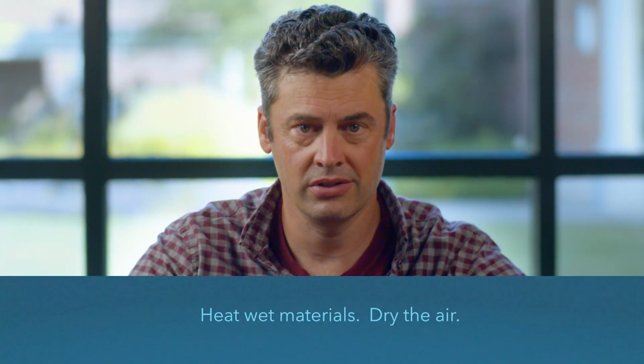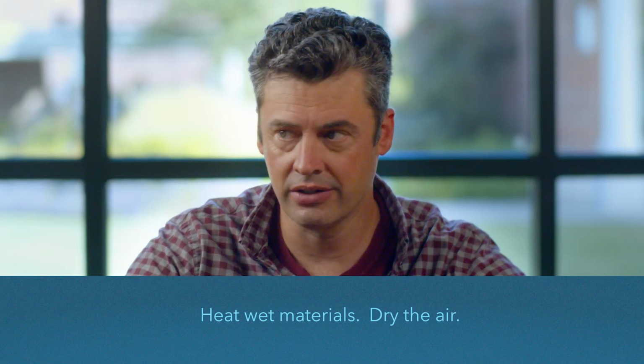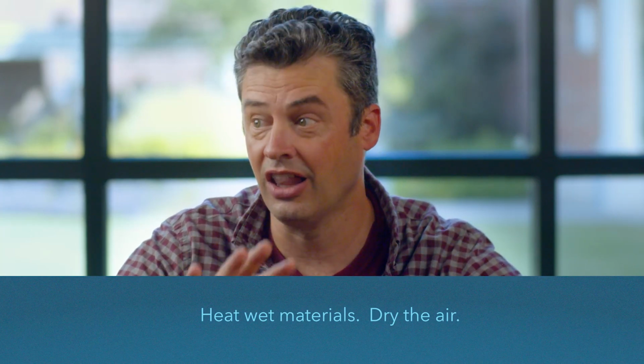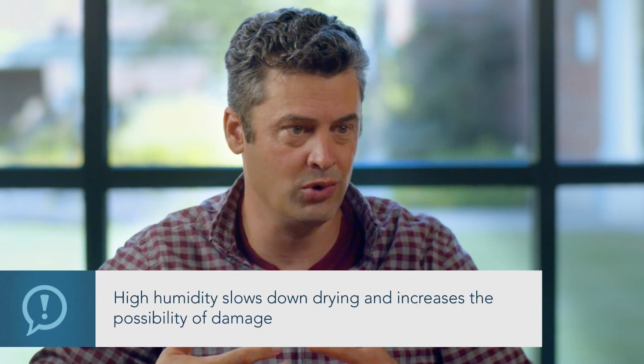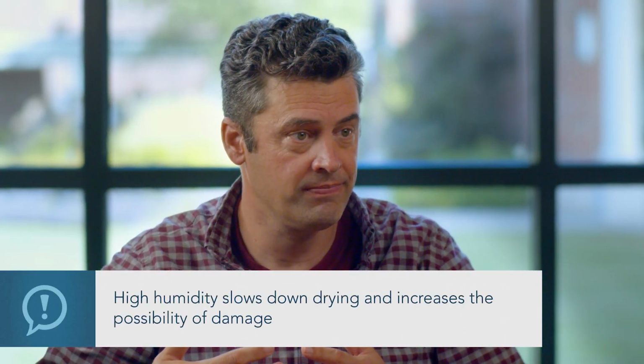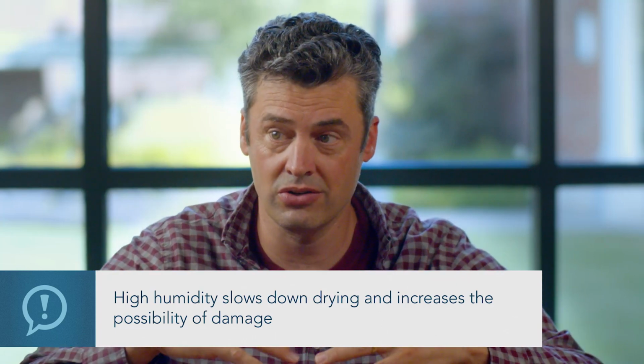So here's a principle that always proves true. To create conditions for drying, heat the materials and dry the air. Now, you're going to hear me say that a lot of times through the course of this class. But when the rate of evaporation, or putting moisture into the air, getting it from the materials into the air, is higher than the rate of dehumidification, which is removing that moisture from the air with dehumidifiers, the rate of drying is going to slow down, right?